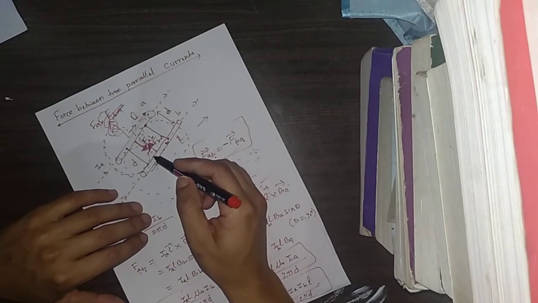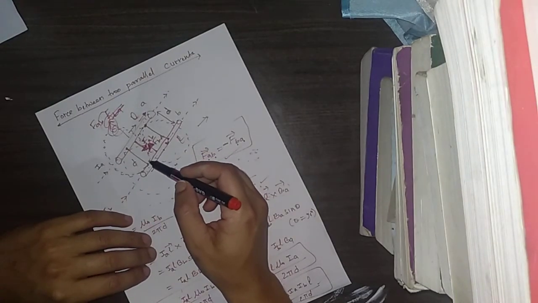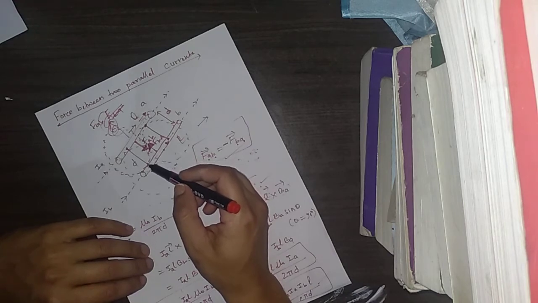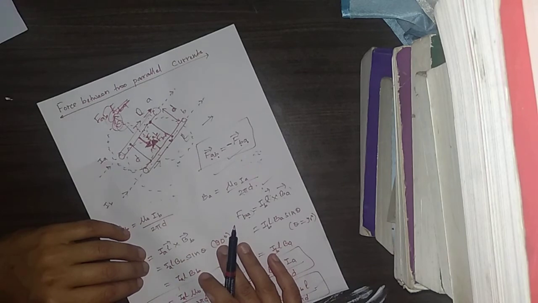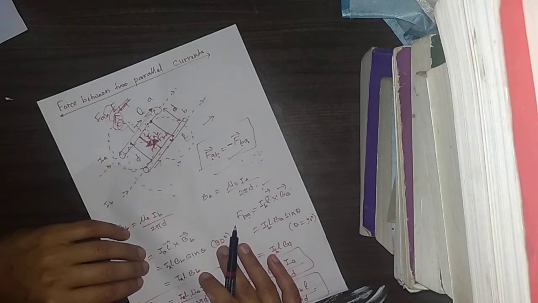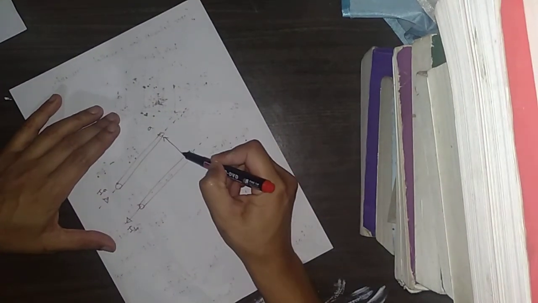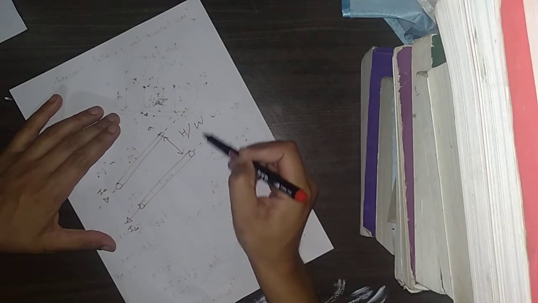In this case, the two are attracting each other. So parallel currents are attracting each other in this case. Okay, this is your homework. If two currents are in opposite direction, then what will happen? So this is your homework. Thank you.